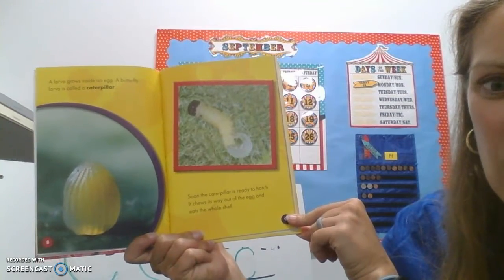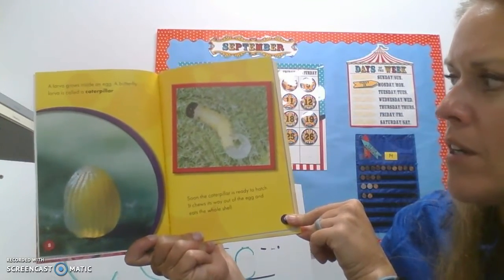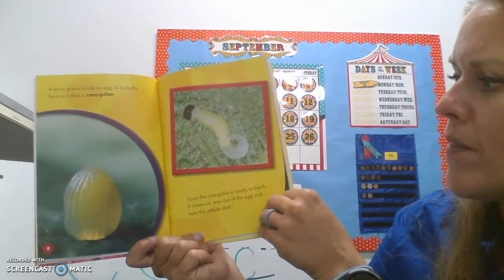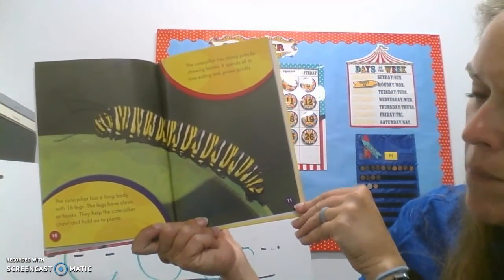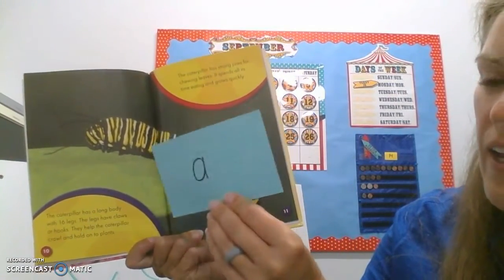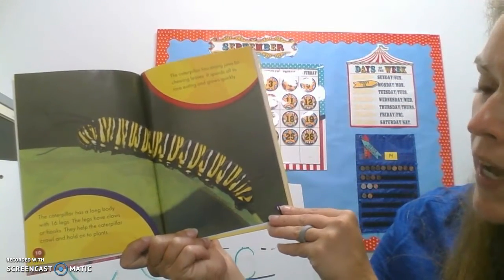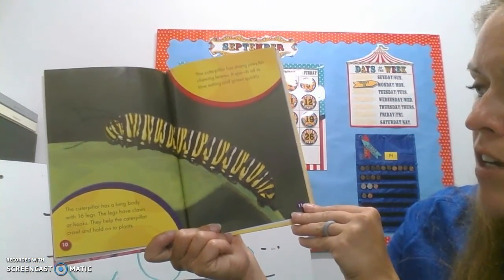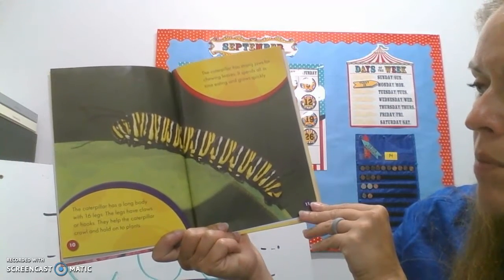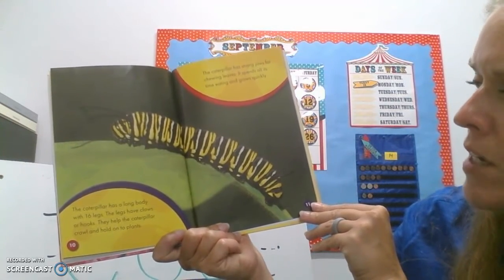When a caterpillar hatches out, it's hungry right away. The caterpillar has a long body with 16 legs. The legs have claws or hooks. They help the caterpillar crawl and hold on to plants.